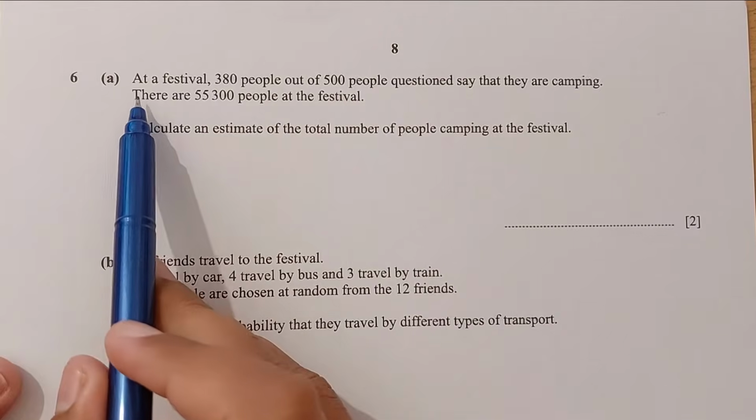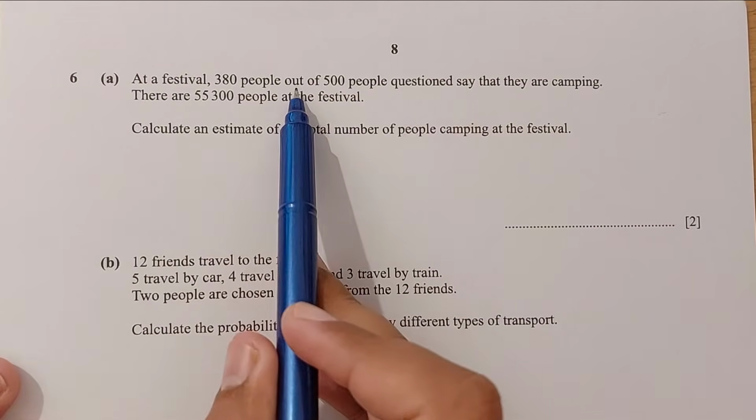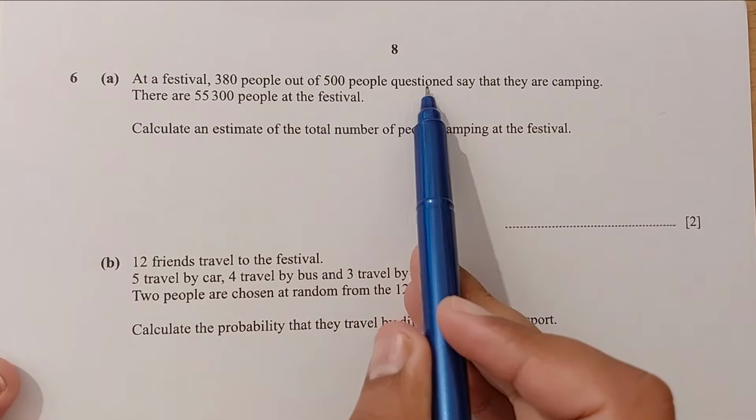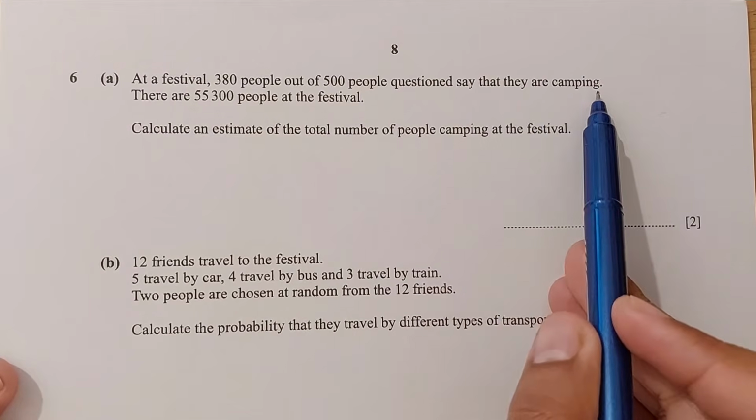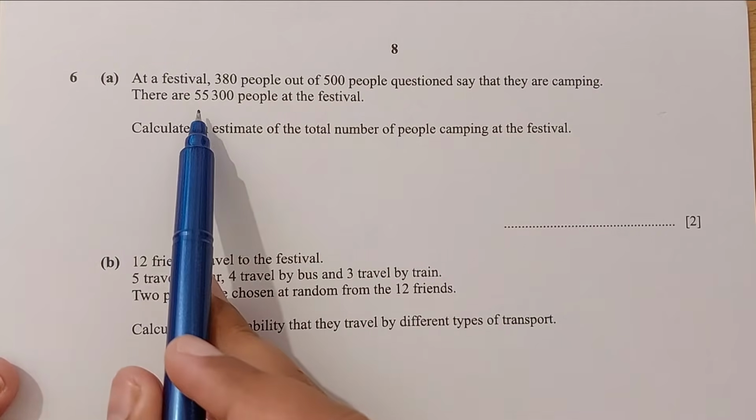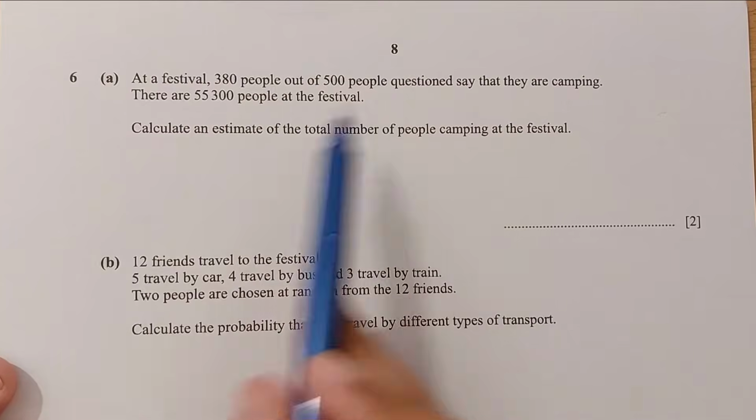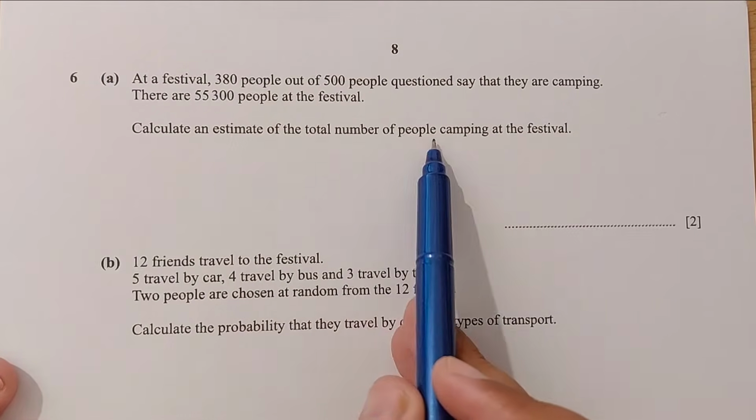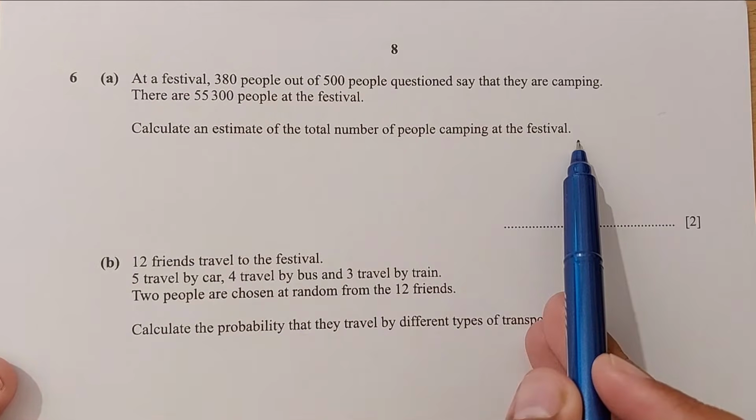Question number 6, part A. At the festival, 380 people out of 500 people questioned say that they are camping. There are 55,300 people at the festival. Calculate an estimate of the total number of people camping at the festival.